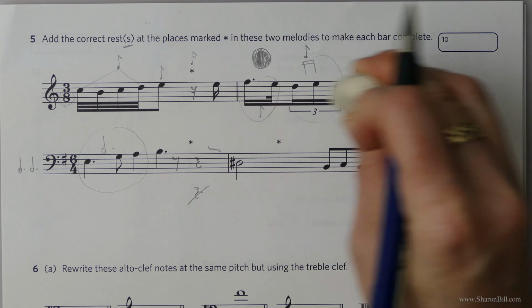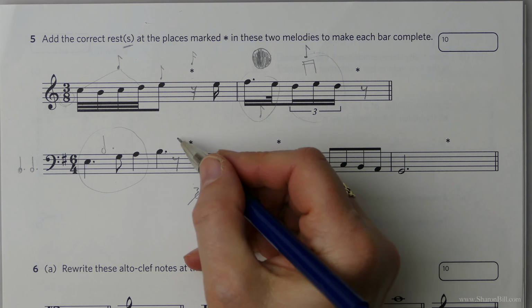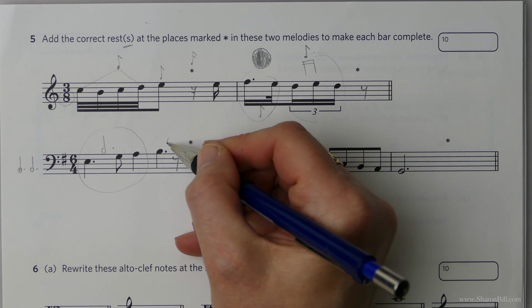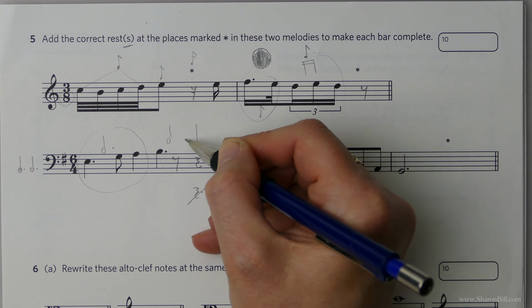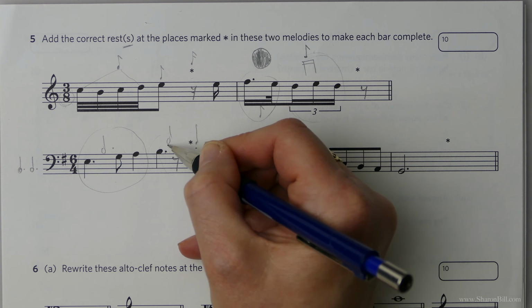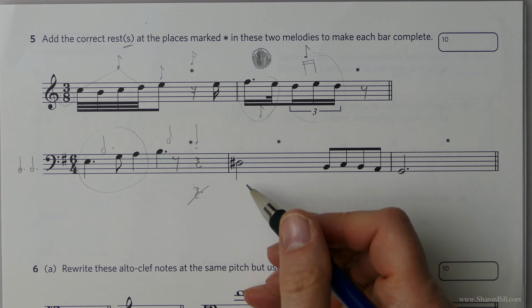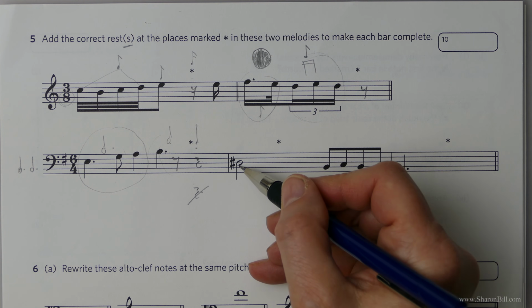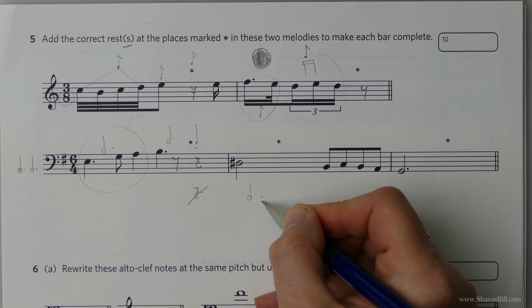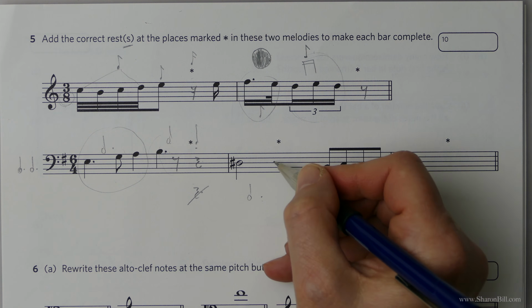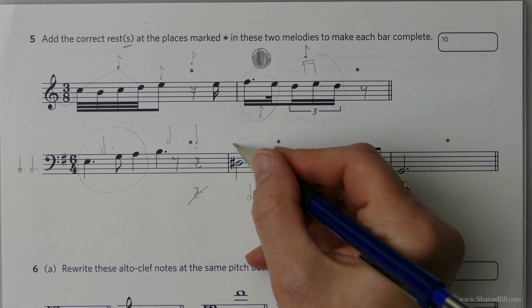So, that's not a dot, that's just me pointing. So we can see there's our minim beat, and then there's the crotchet sort of dot equivalent. There we go. So here's our minim beat, our half note. So we need to show the dot, the crotchet, the quarter note.